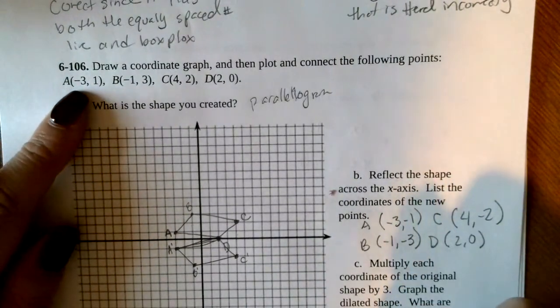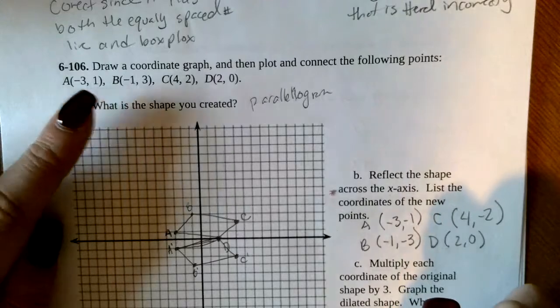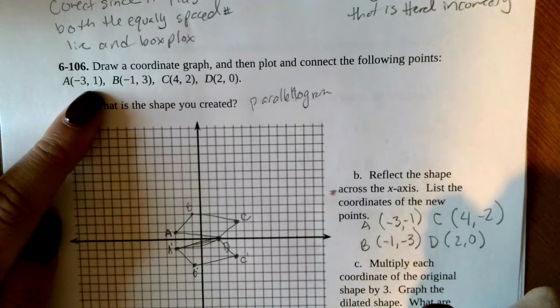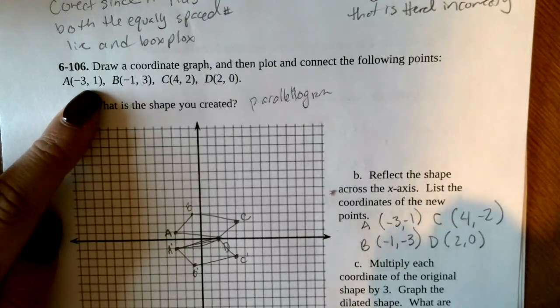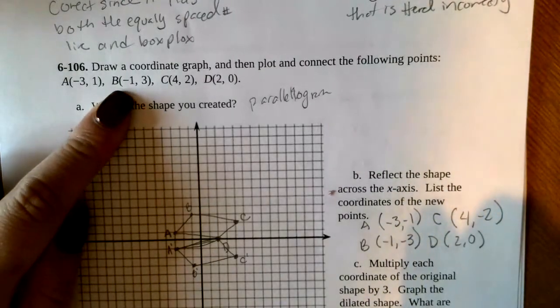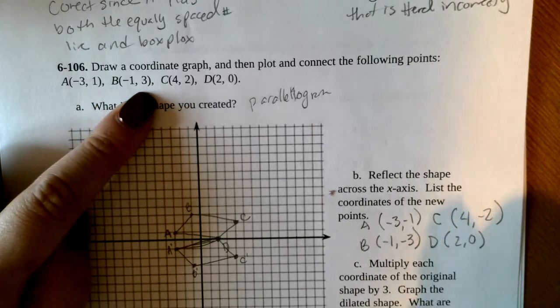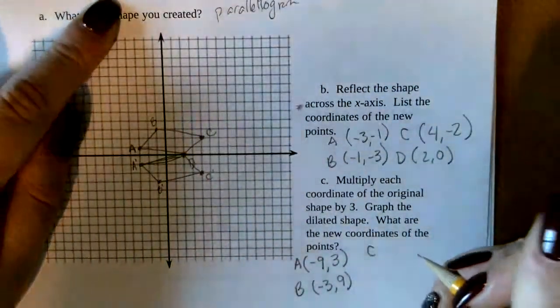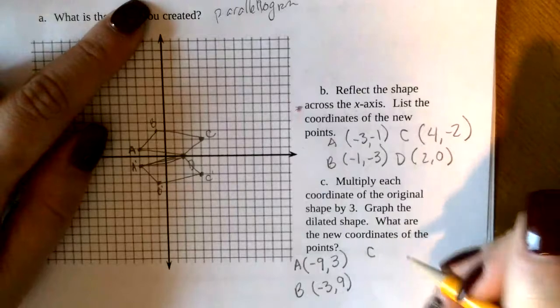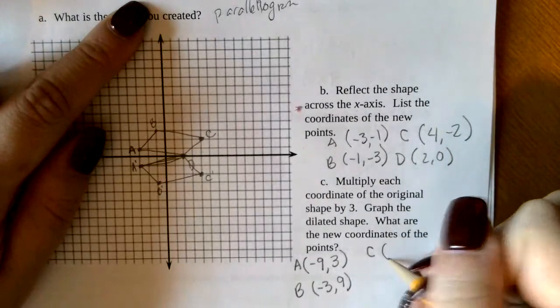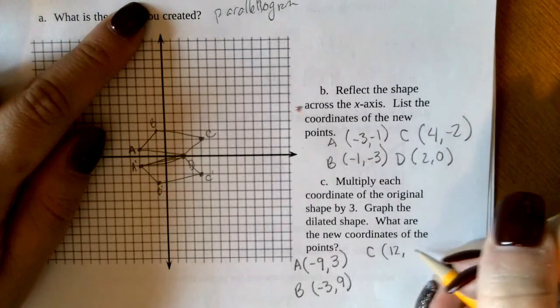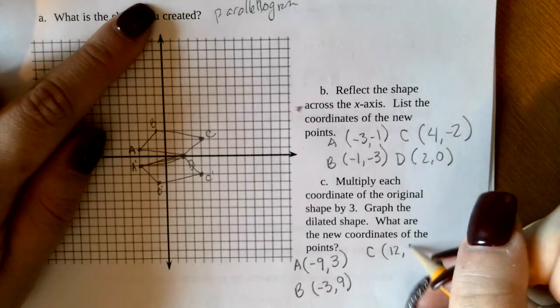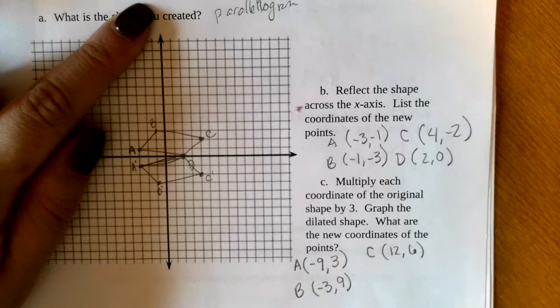So -3 times 3 is -9. 3 times 1 is going to be 3. So that's point A. Point B, -1 times 3 is -3. And then 3 times 3 is 9. Oops, sorry. I'm trying to show you both and I can't fit it all on one screen. So point C is 4 times 3 is 12. And then 2 times 3 is 6. You can see it on your sheet at least.